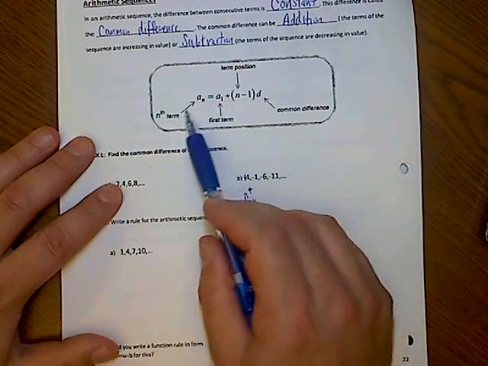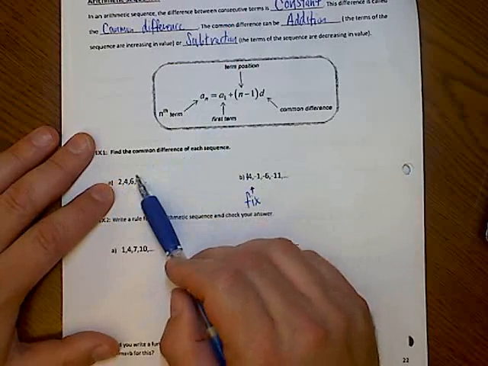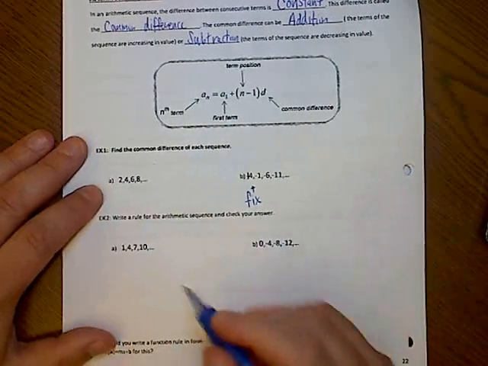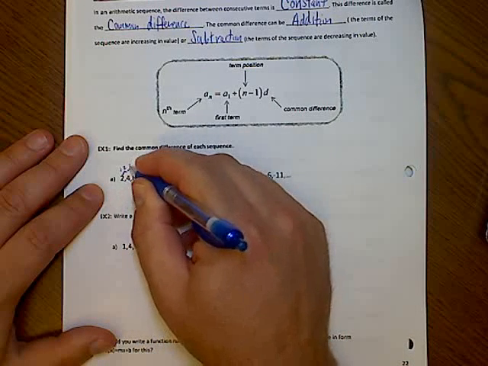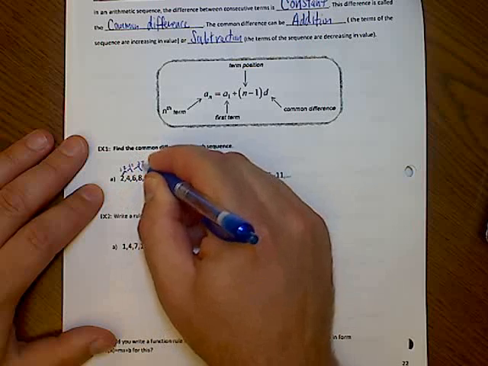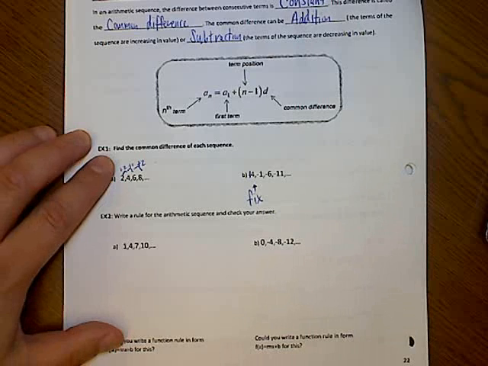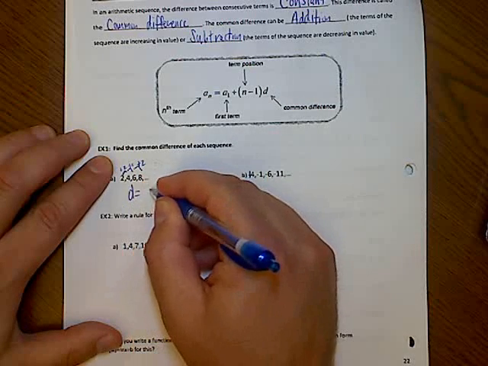Alright, so here is our formula, and I'm going to explain it as I start plugging it down with this right here. For example, I can see that this one has a common difference of plus 2, plus 2, plus 2. So my common difference on this one is just plus 2, that's what they're looking at for the D. For right now, we're just going to put D equals positive 2.